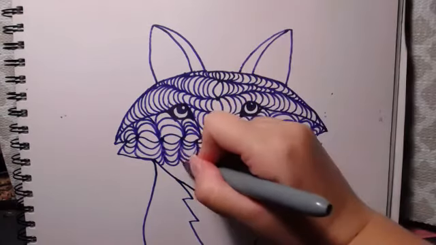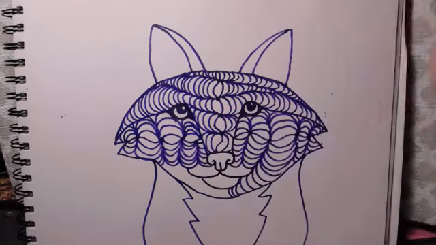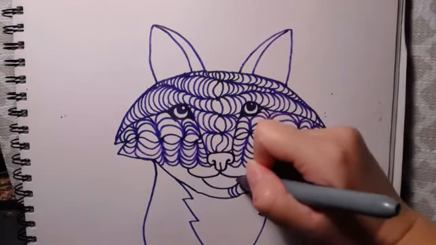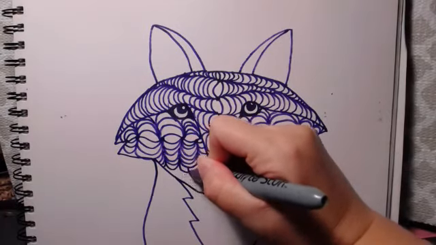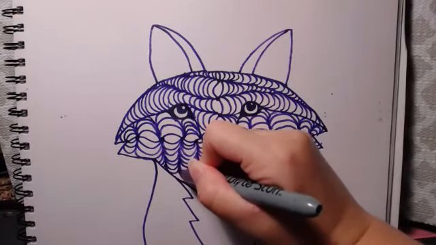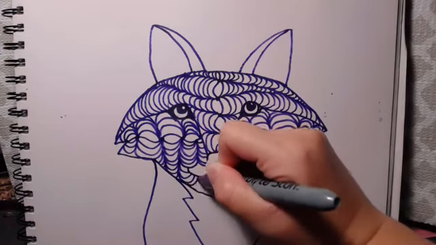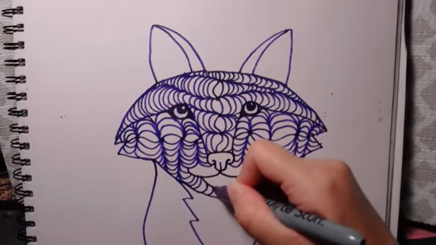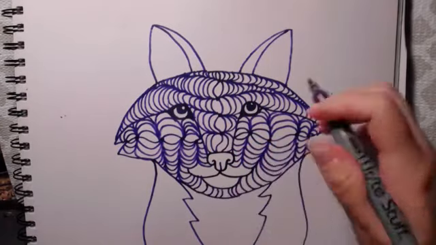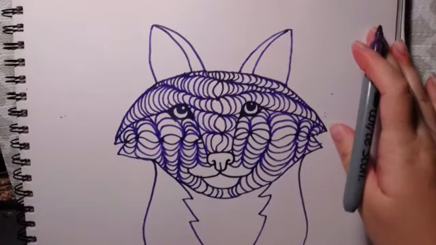Okay, now that I'm almost to the mouth on this side, yep. Now that I'm actually to the mouth on this side, I'm going to stop so that I leave that there. And now I'm just going to continue this just like I did on this side. Okay, now we have filled in the whole face with all of these cool patterns.